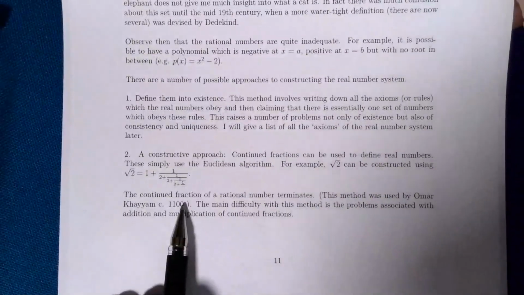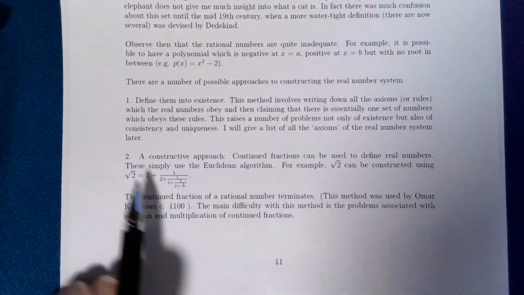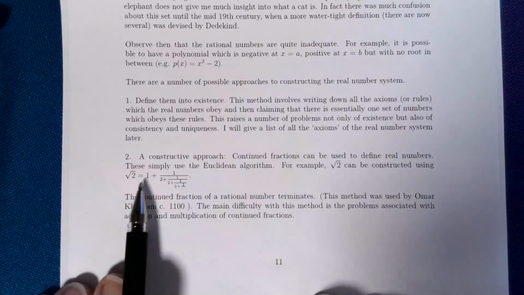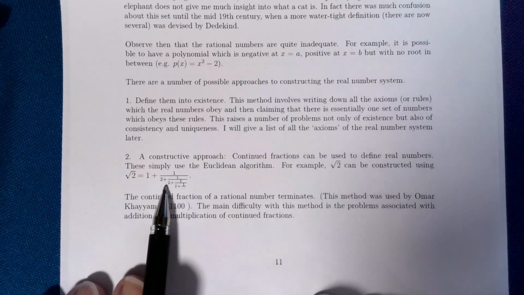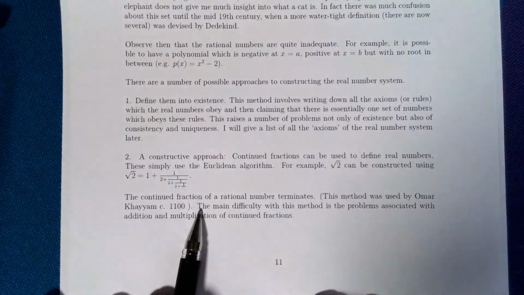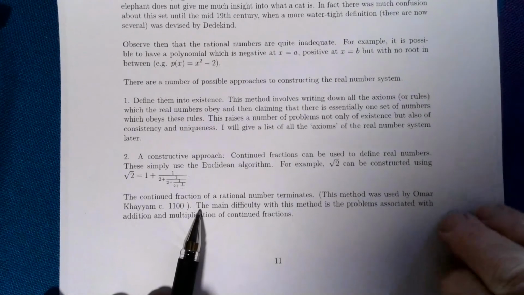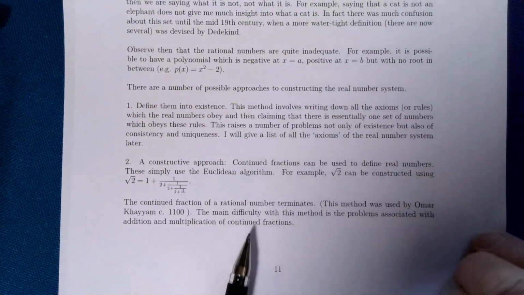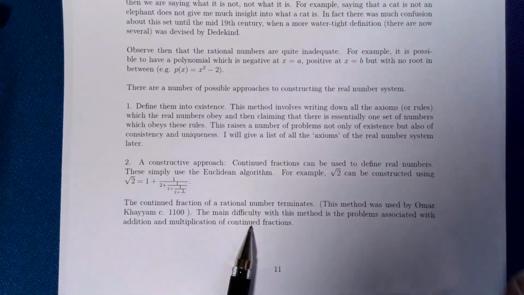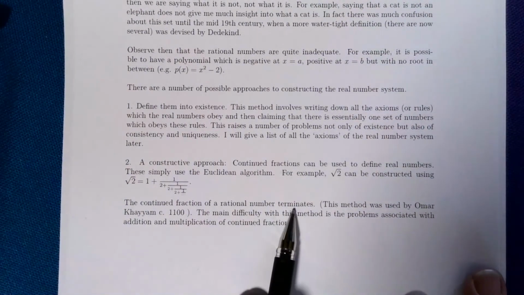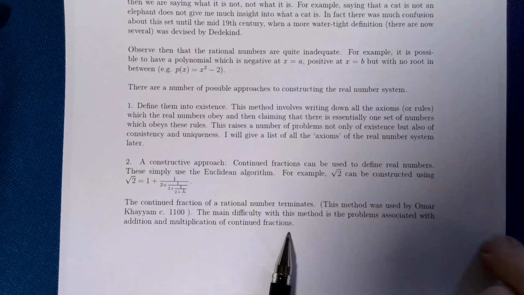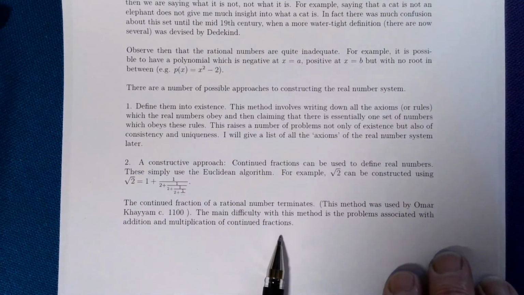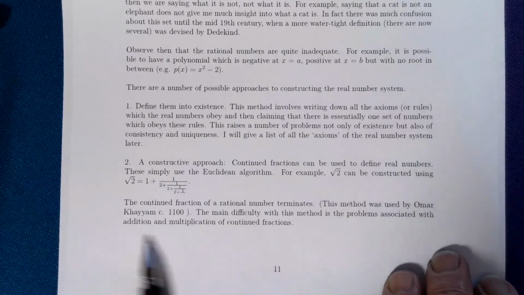There's a constructive approach. You can use things called continued fractions that I won't go into here, but for example, you can write root 2 as 1 plus 1 over 2 plus 1 over 2 plus 1 over 2 forever, and you can construct real numbers using these things called continued fractions. We're not going to worry too much about this in this course, but a continued fraction of a rational number terminates, whereas an irrational number doesn't. The main difficulty here is that if I give you continued fractions, it's very hard to add or multiply them.